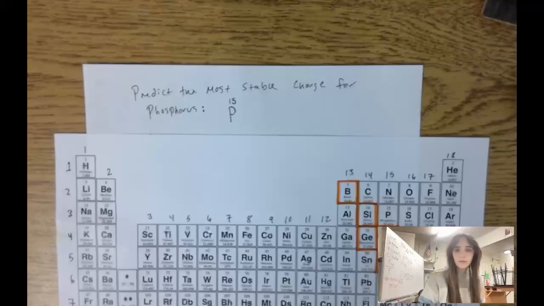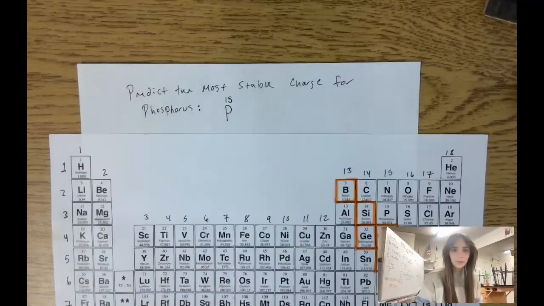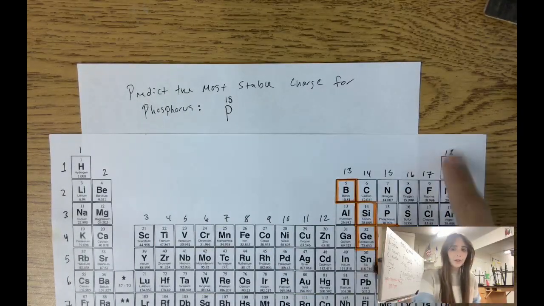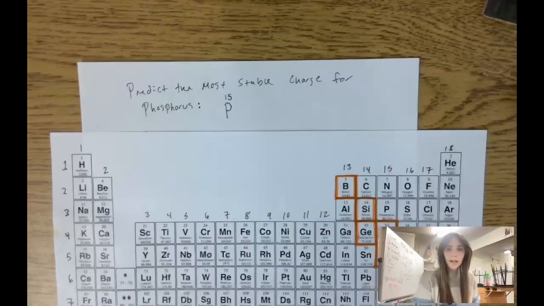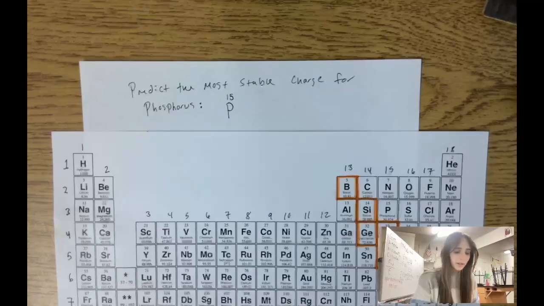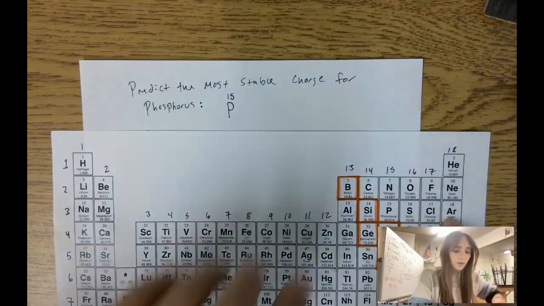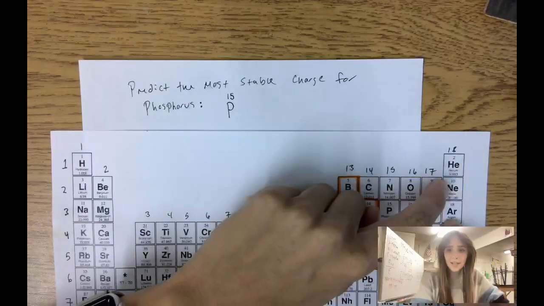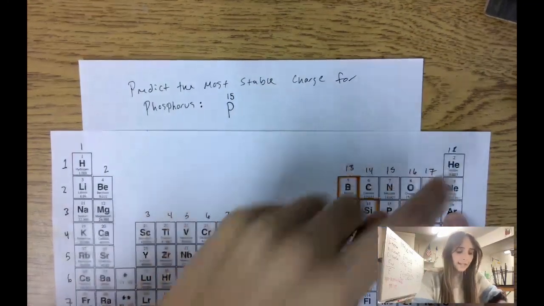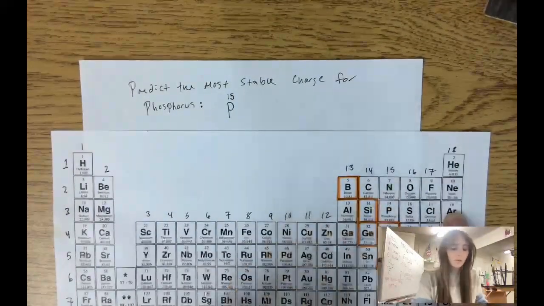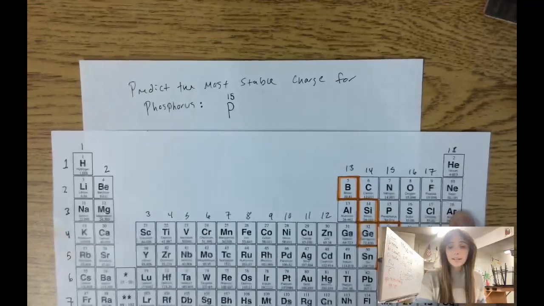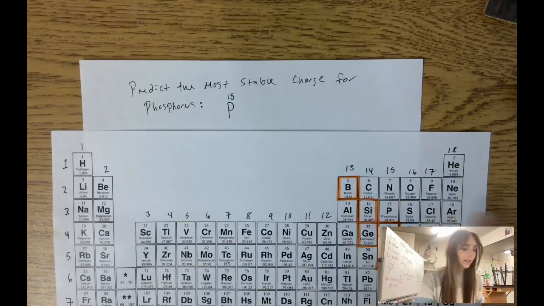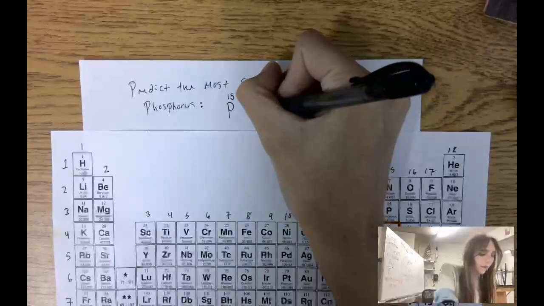In our case, it's 15. And now you want to look at the noble gas column, and find the noble gas that is closest to phosphorus. So you either have argon, which is 18, or neon, which is 10. The number 18 is closer to the number 15, which tells us phosphorus is going to act like argon. So how do we make phosphorus act like argon?